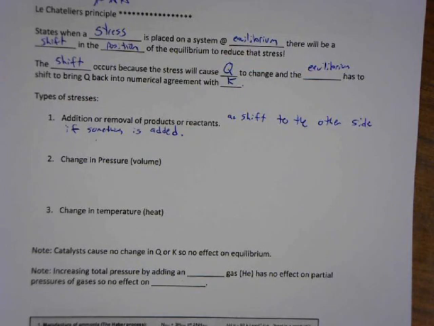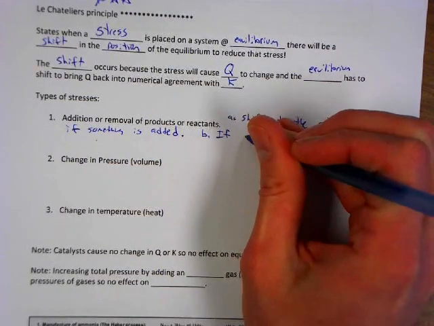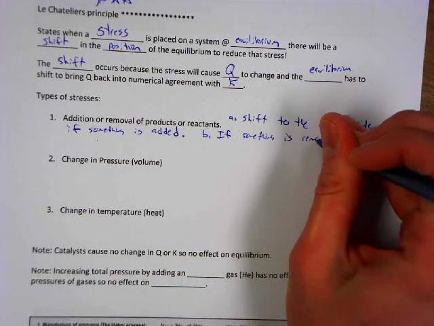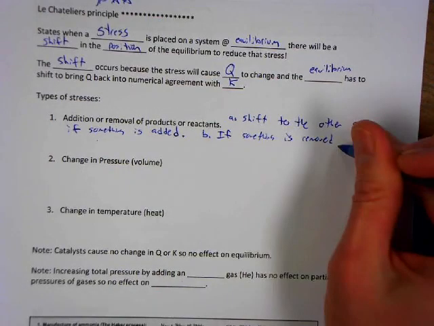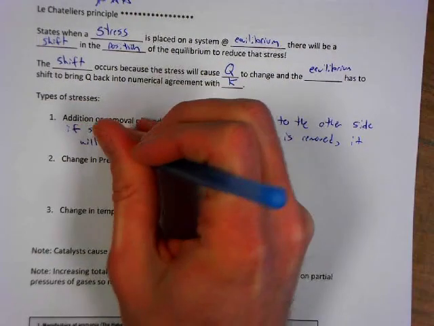Does K change in this situation? Is the temperature the same? Yeah. Then no. Only Q's changing. But you don't have to really worry about Q a lot of the times. It's just what's going to happen. So if you add reactants, it's going to shift to which side? Other side. Forward or to the right. Right, you got it.